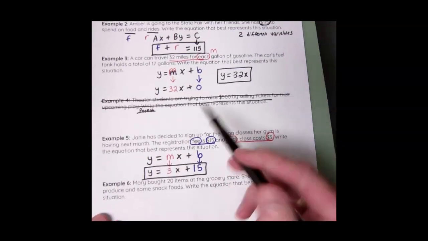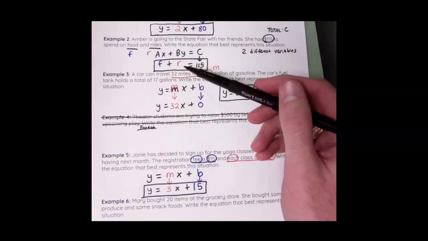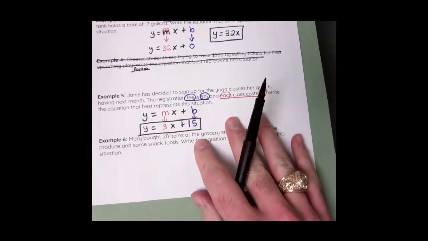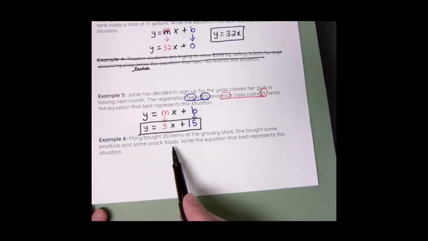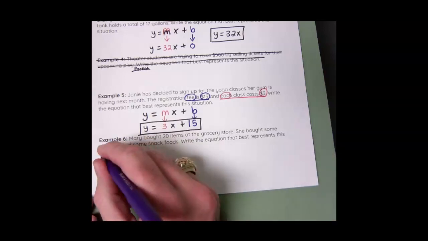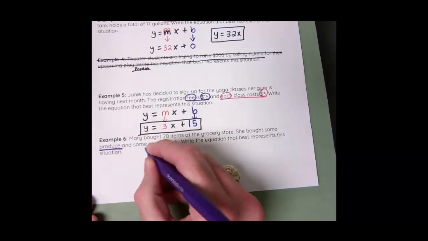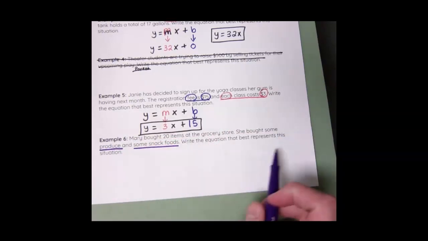So far we've used slope-intercept form 3 times and the standard form 1 time. So let's see what we do for example 6. First of all, let's check and see if we have any buzzwords here. Mary bought 20 items at the grocery store. She bought some produce and some snack foods. Well, I don't see any words like each or beginning or start. And it looks like we have 2 variables. We have produce and we have some snack foods. Right? So we're going to write the equation that best represents this situation.